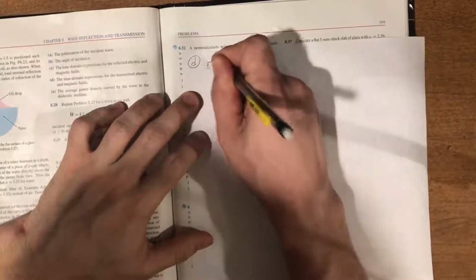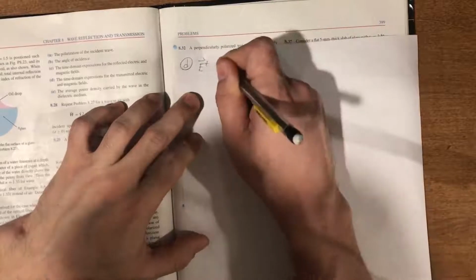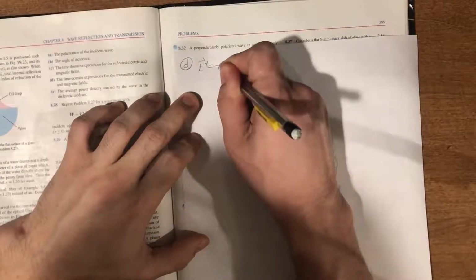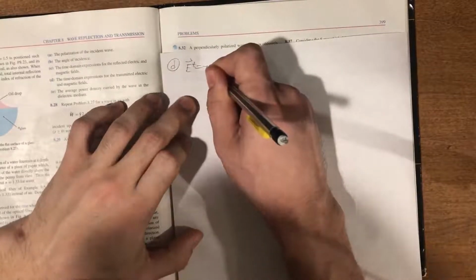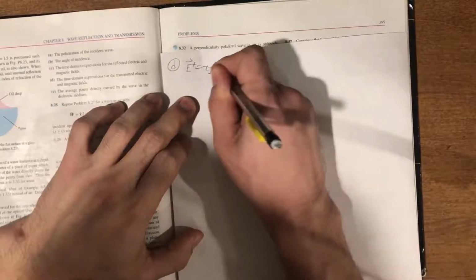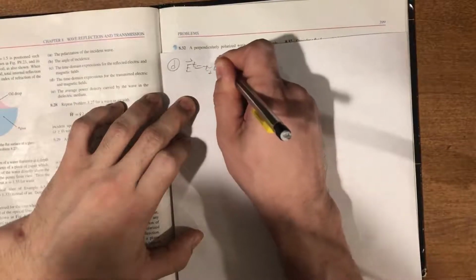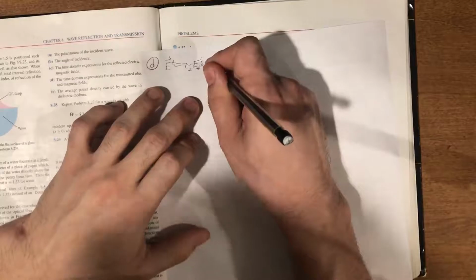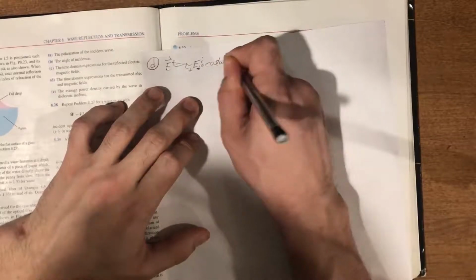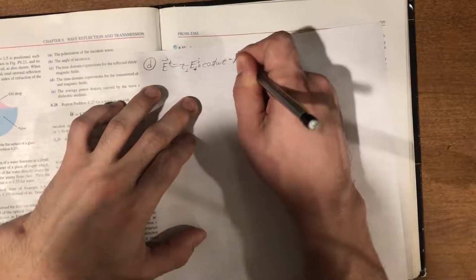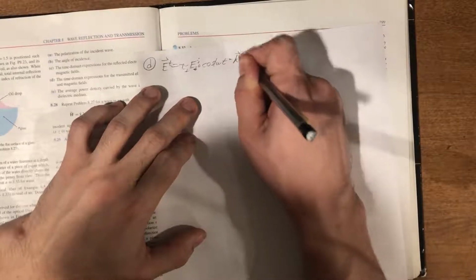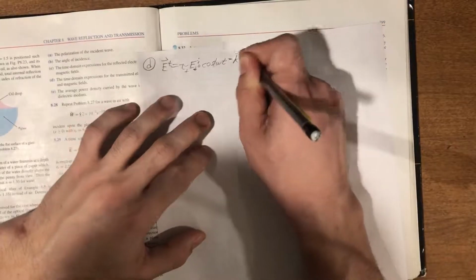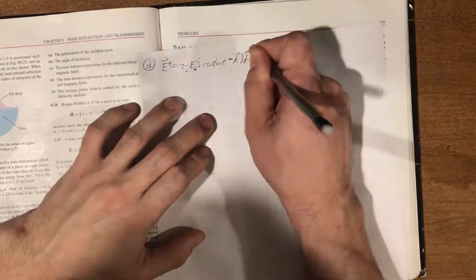So for that, we're going to start with the general form again. The transmission is going to be the transmission coefficient multiplied by the amplitude of the incident wave, cosine of omega t minus k vector with k hat direction.